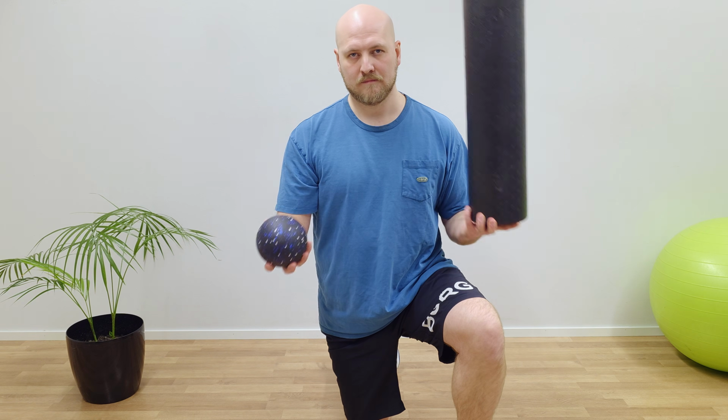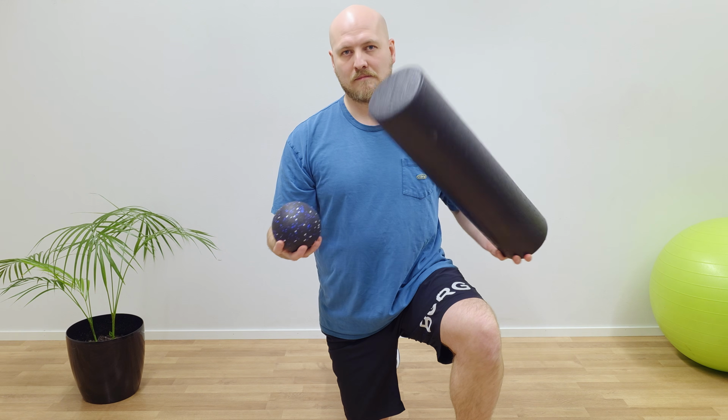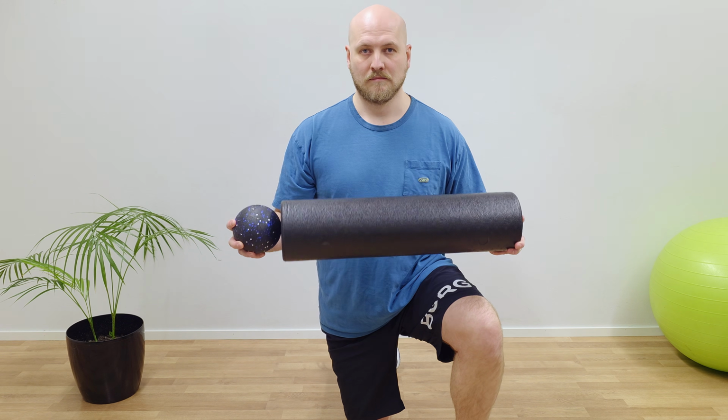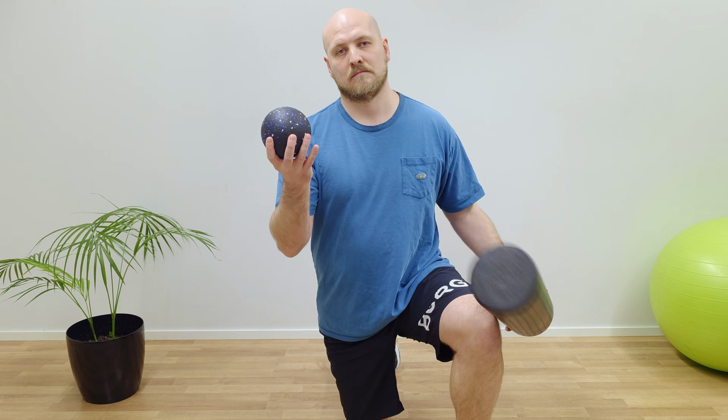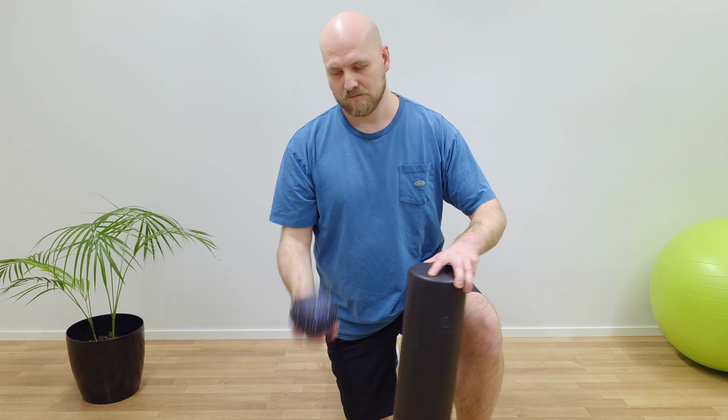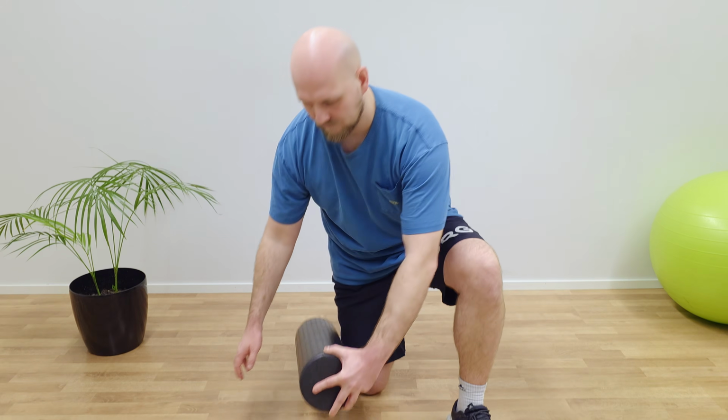And for the last technique, we will also show you two different variations. One is done on the floor with the foam roller, and the other one is once again done while standing up using a ball. But first, the floor technique.